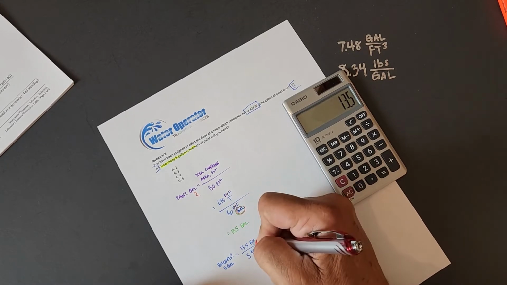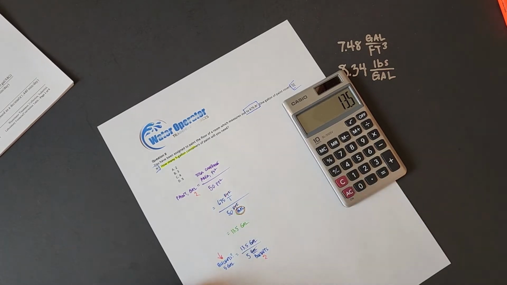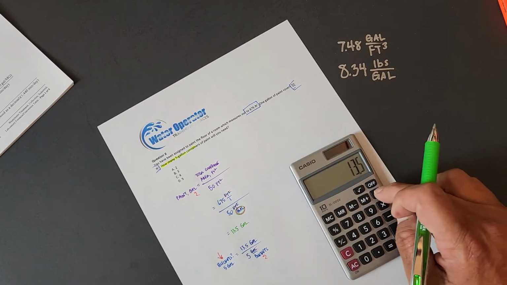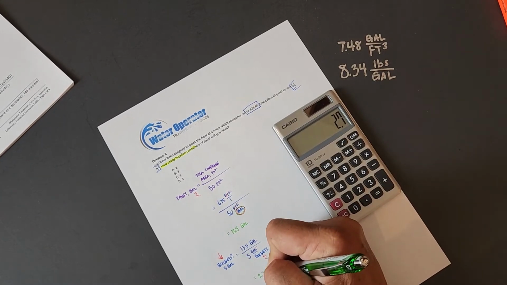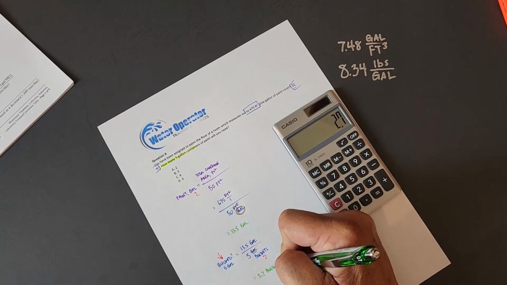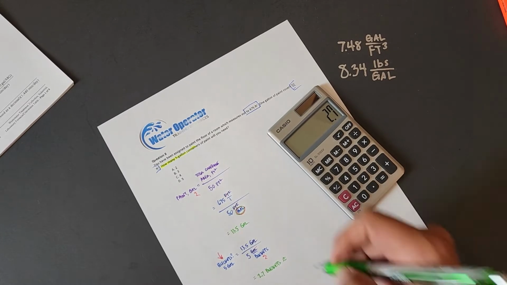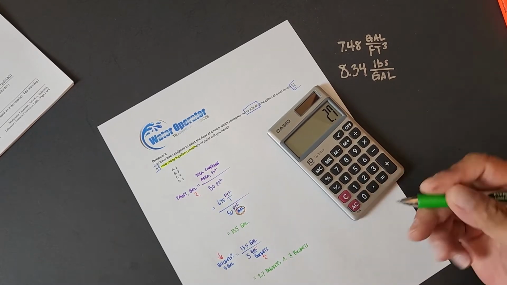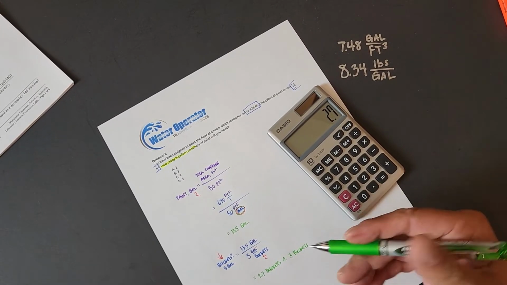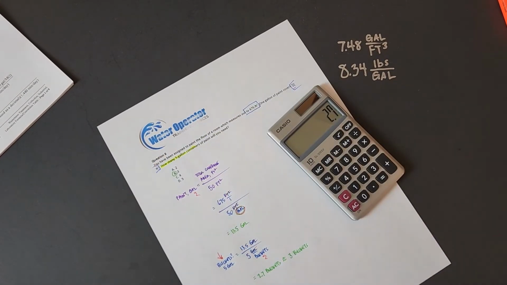This is gallon over buckets. Let's cross cancel those. I'm left with buckets. This is my unit of measure I want, 5-gallon buckets. 13.5 divided by 5-gallon buckets, and that's going to give me 2.7 buckets. I can't buy 2.7 buckets, but I can buy 3 buckets. I'm rounding up because I need to purchase more paint than I actually need to do the painting job. 3 buckets. The correct answer is B.